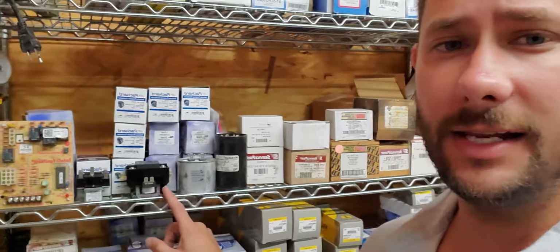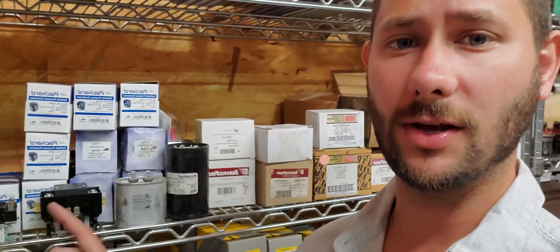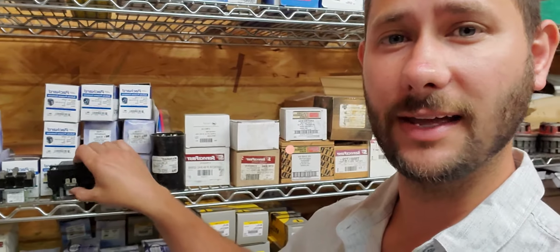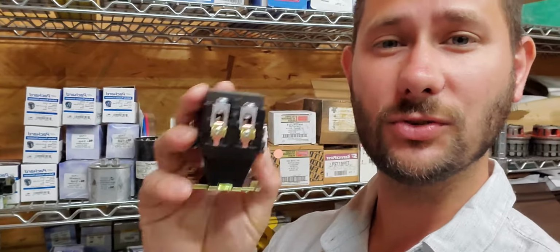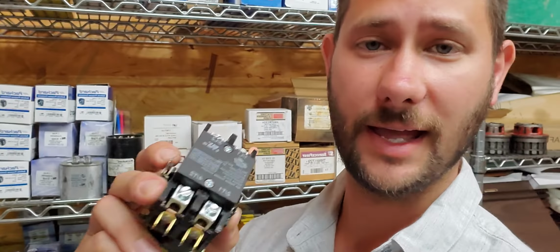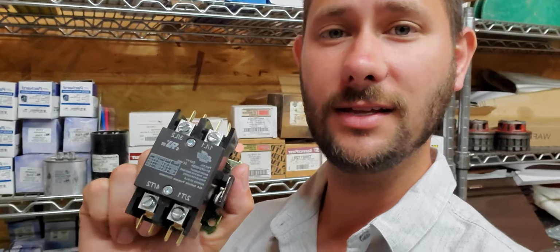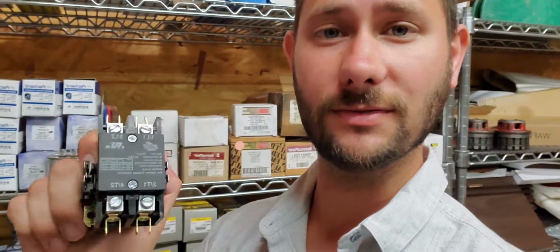If you're a homeowner, clean your unit. Make sure you get a good service guy that, when he comes out to do a cleaning, checks all the microfarads on the capacitor, and that will save you a lot of headache down the road. It's much easier to replace something like this or something like this than to replace your compressor or your fan motors. And sometimes this right here can cause that larger mechanical device to fail. So do the maintenance and you won't be sorry.